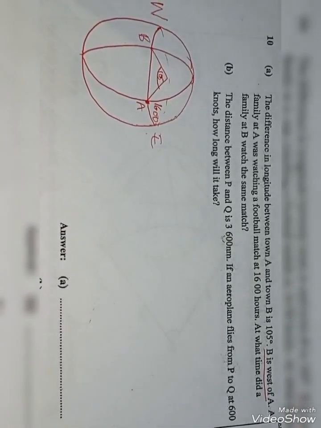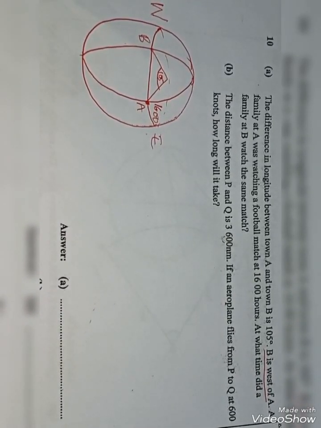If this difference was not given, maybe next time they won't give you the difference, but they'll give you longitude B and longitude A. If they give you longitude A and B, you need to find the difference in the two longitudes. But in this case, the difference in longitude was given, which is 105. So first thing, we are going to find the time difference.